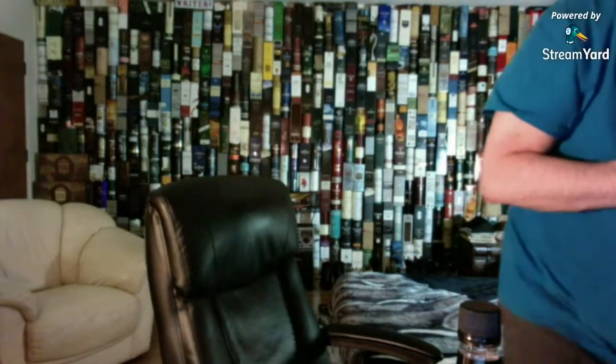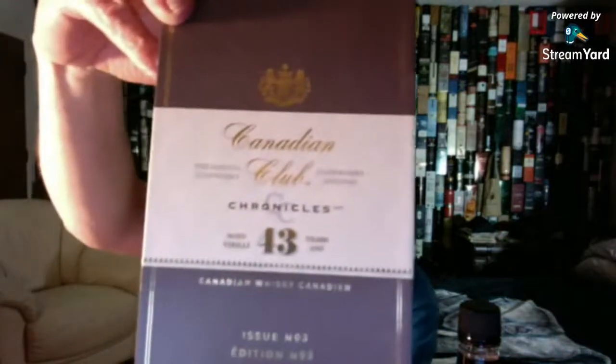There is a 43-year-old, which I have not opened yet. The box isn't even opened up yet? Well, the box kind of opens itself up. It's got a magnetic thing on it.